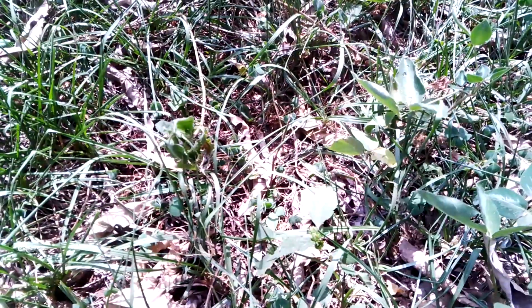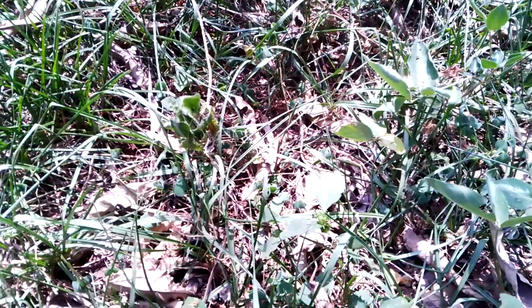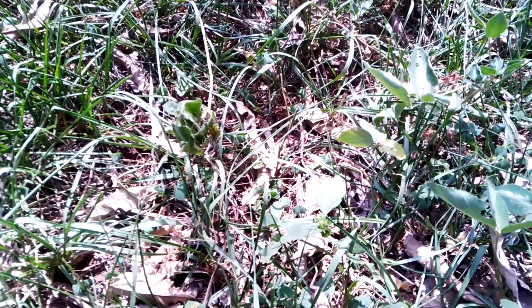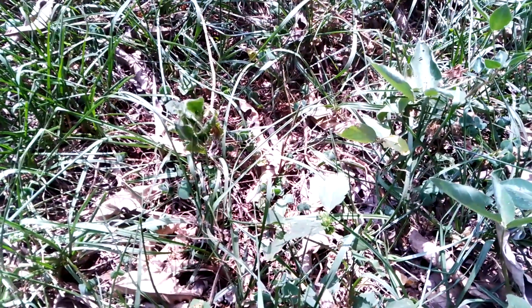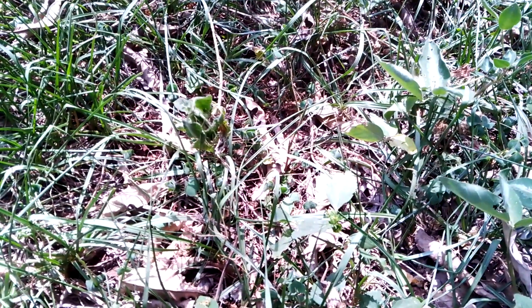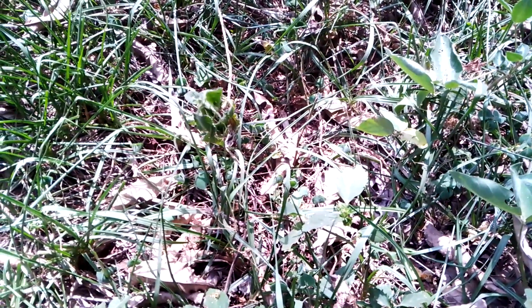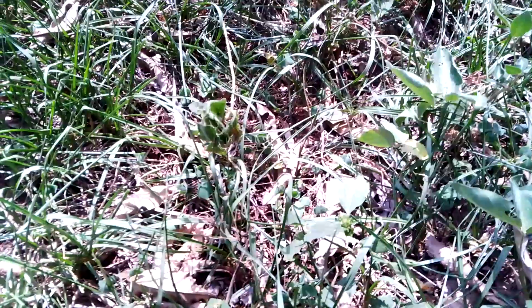Their stems, we are also going to look at their stems. The plant has a branched creeping stem that can spread up to 50 centimeters or 20 inches and easily takes root at the nodes.